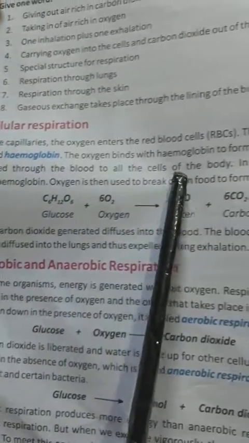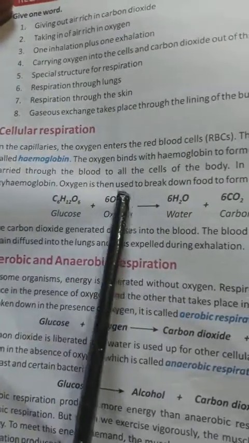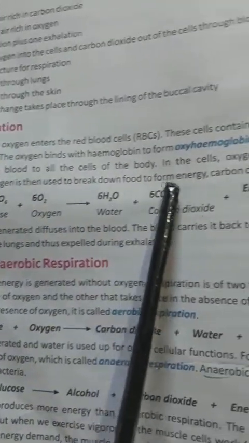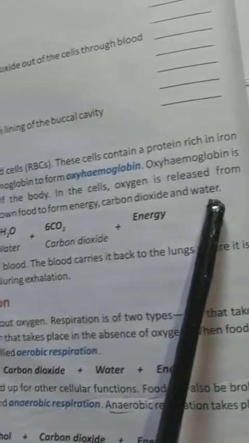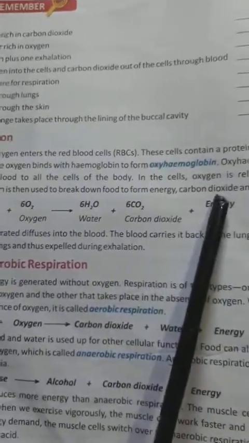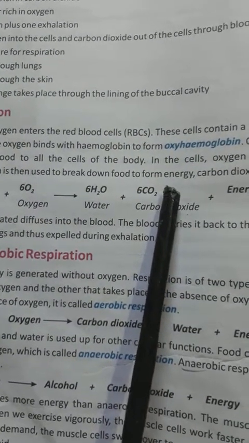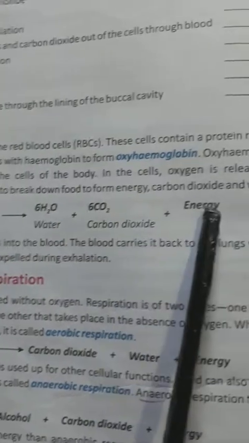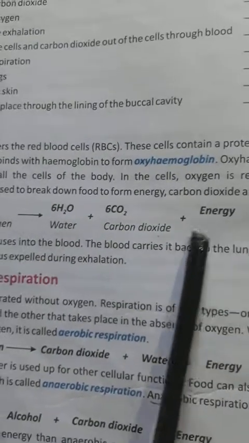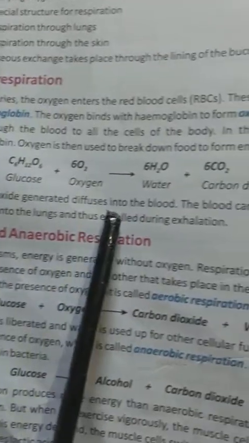Oxyhemoglobin is carried through the blood to all the cells of the body. In the cells, oxygen is released from oxyhemoglobin. Oxygen is then used to break down food to form energy, carbon dioxide and water. So oxygen is released from oxyhemoglobin to break down the food so that it forms energy and carbon dioxide as well as water in our body.